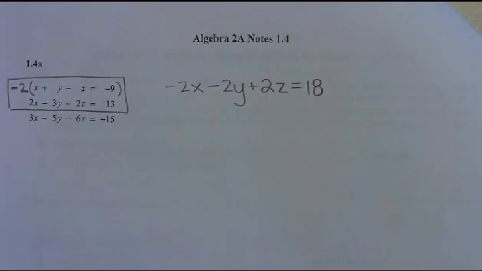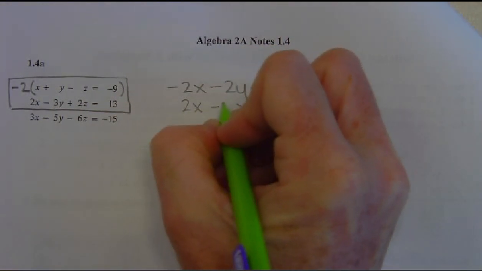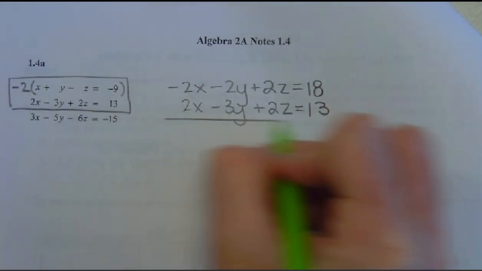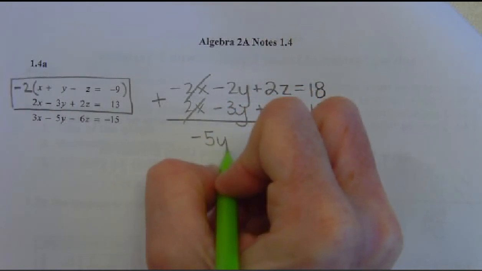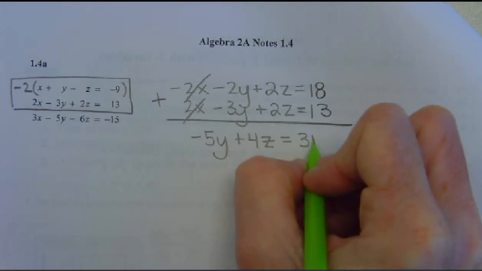After I do that, I'm just going to write my second line right underneath it just to stay organized. So I have 2x minus 3y plus 2z equals 13. When I add down, my x's cancel. I have a negative 5y plus 4z equals 31.